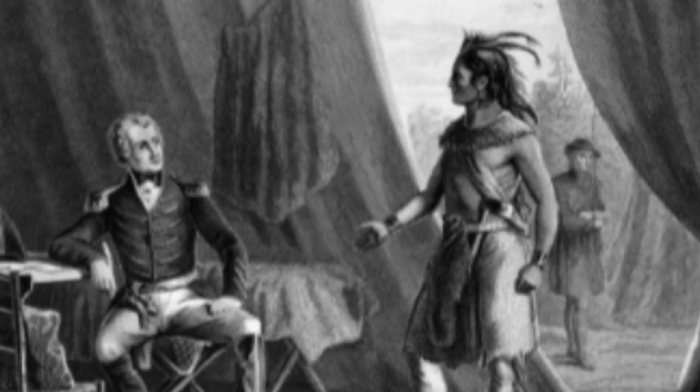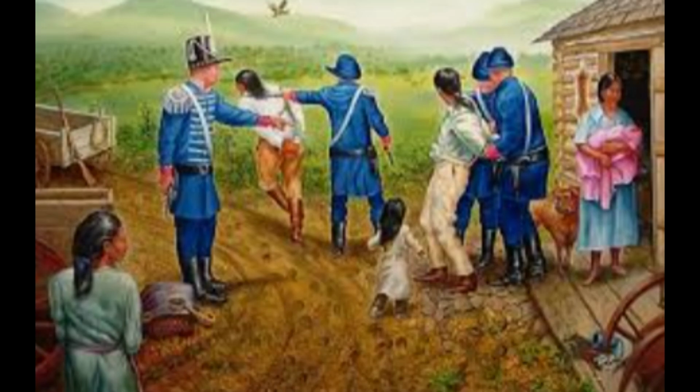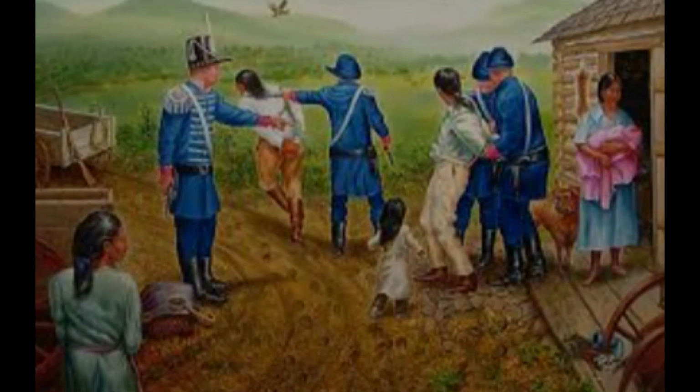This was one of the worst acts the U.S. government has ever done to the Native Americans. They had to go through dangerous terrain without proper equipment. This long journey was called the Trail of Tears because of its devastating effects and the amount of hunger, disease, and exhaustion the Native Americans faced.